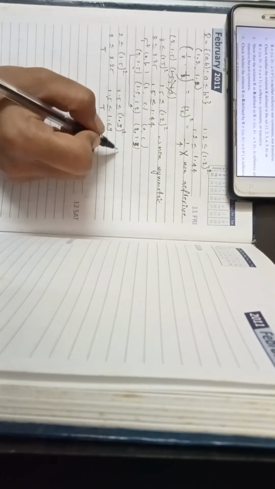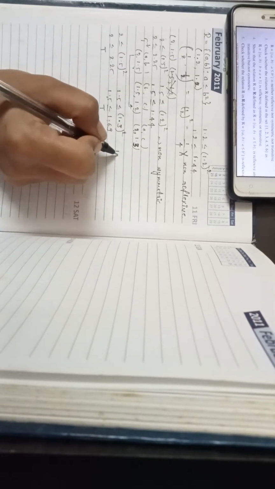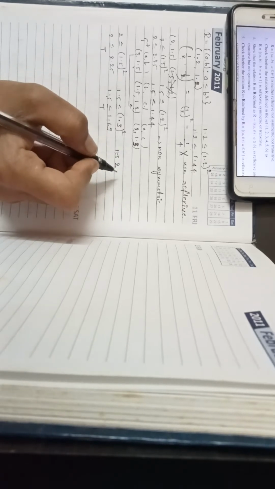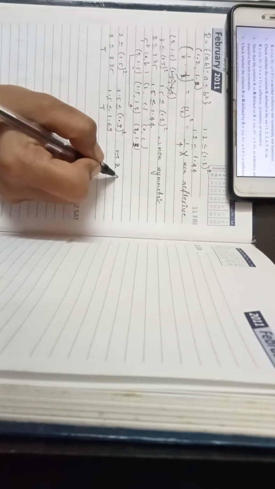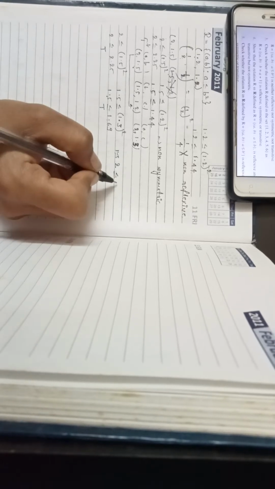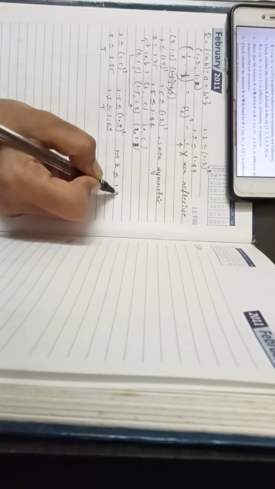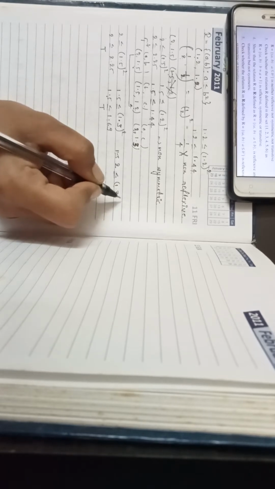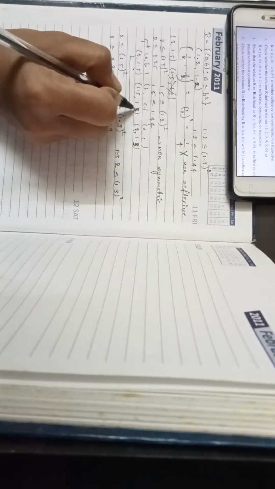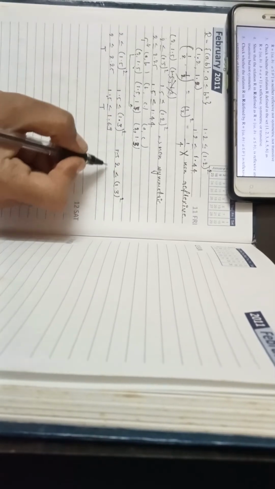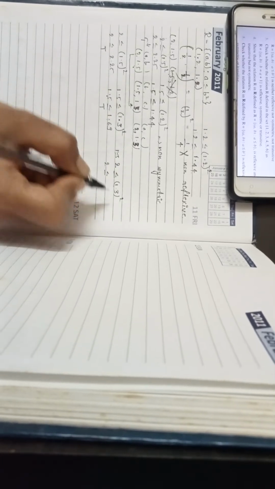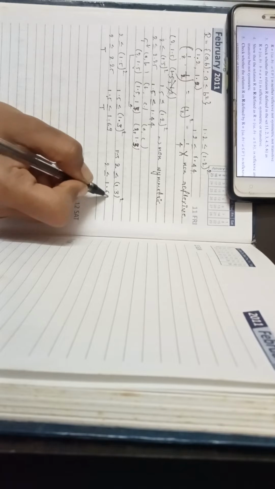Next condition, we'll check. A is 2 and C is 1.3. So here C should be C square, that is 1.3 square. So 2 should be less than or equal to 1.69.